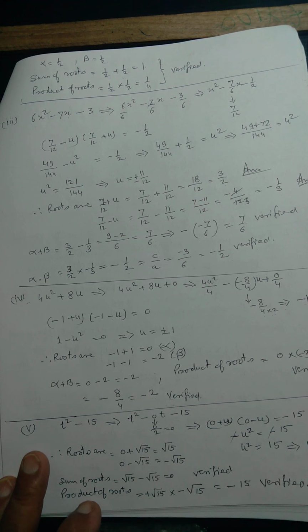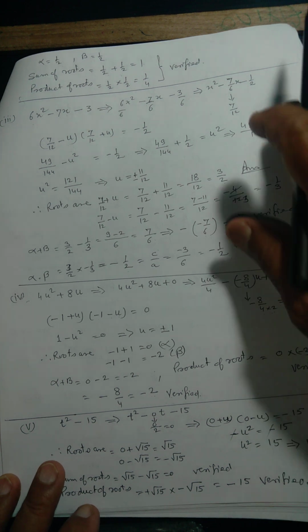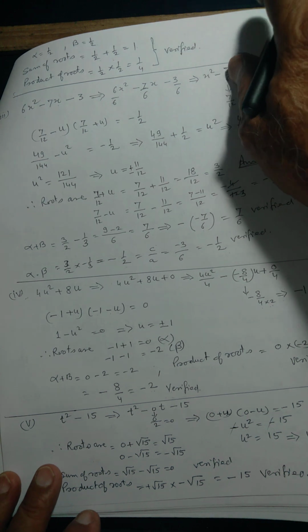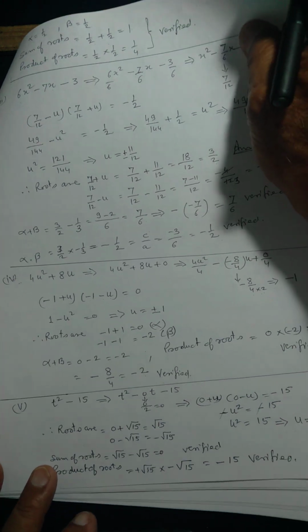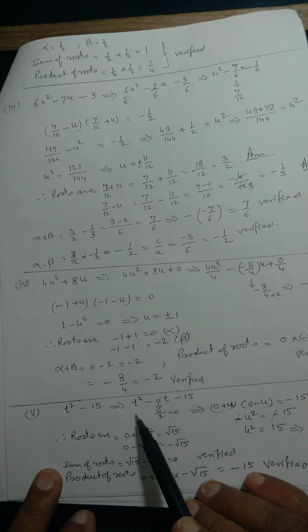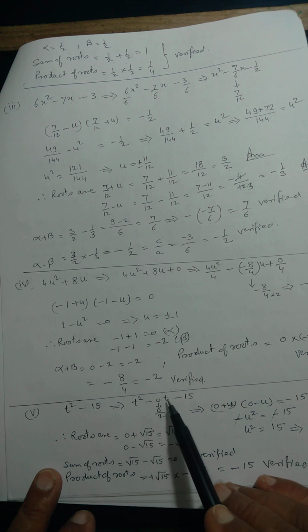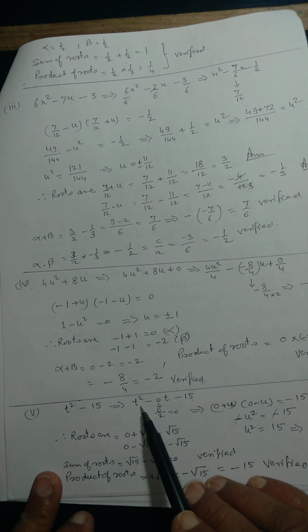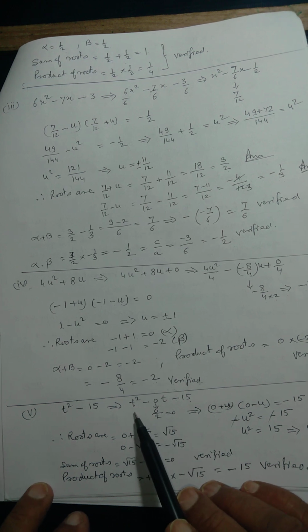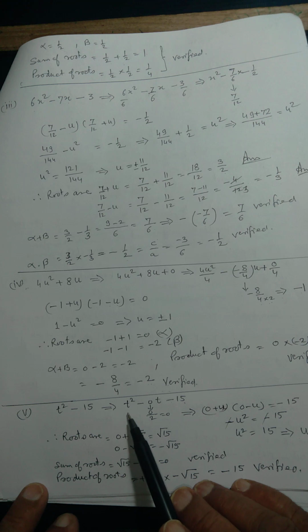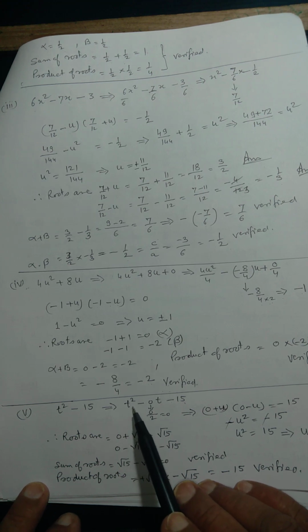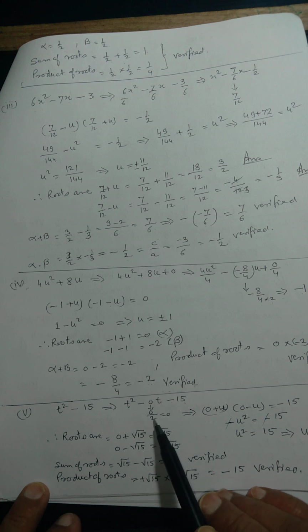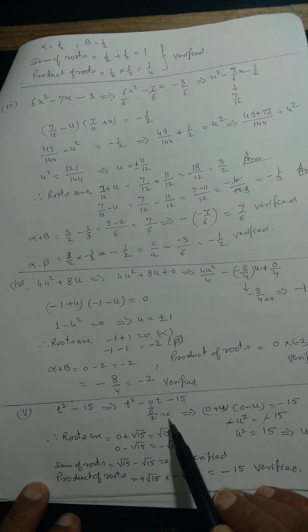Now proceed to the fifth part of the question, that is t square minus 15. So I have written t square minus 0t minus 15 to make it in a perfect quadratic form. So t square minus 0t, so 0 divided by 2 will be also 0.